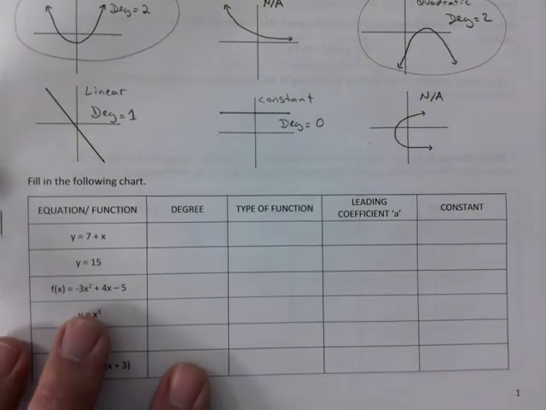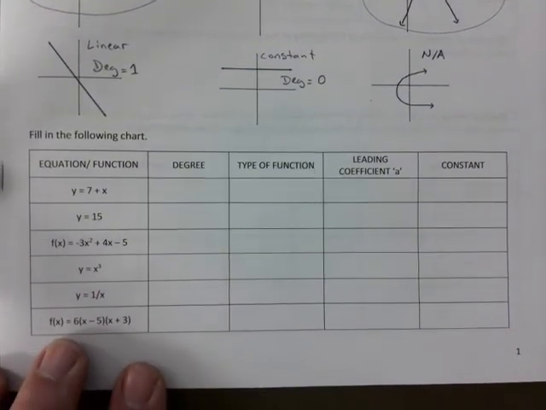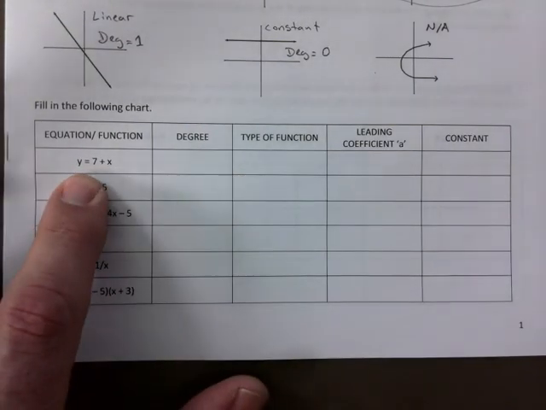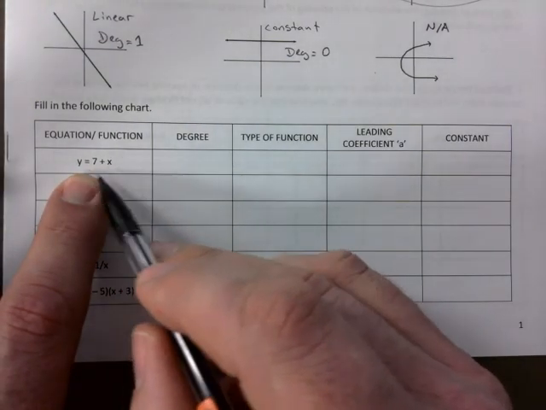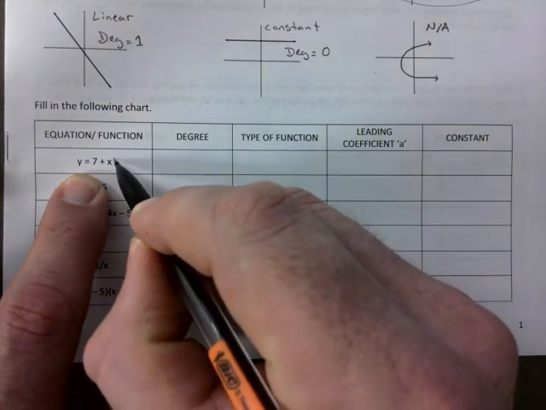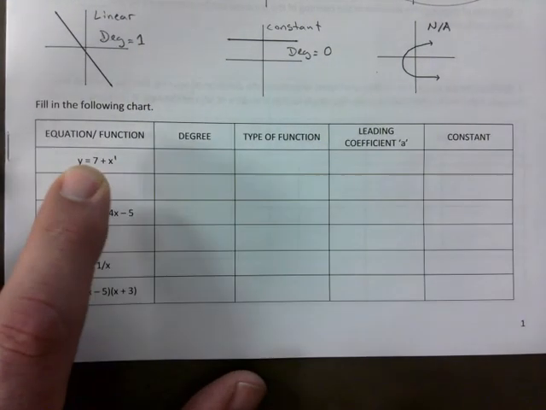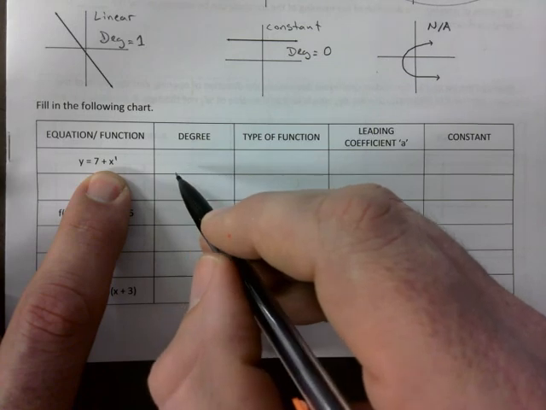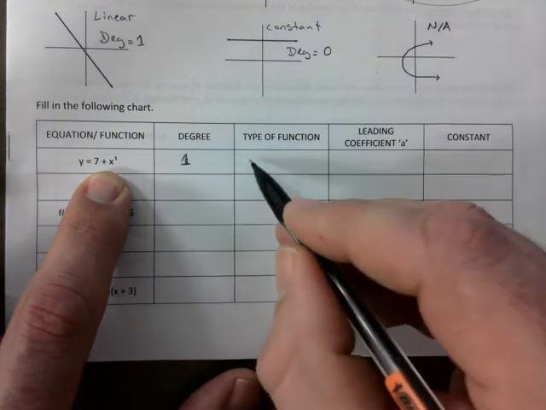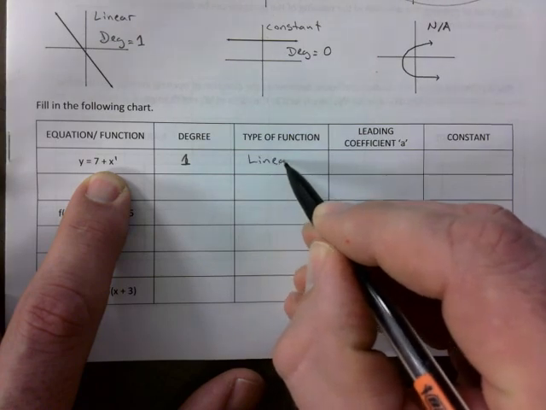So let's fill in this chart. If I gave you this and you were asked to find the degree of this, you would have to see that there's x with a power of 1. That's the highest degree of x. So the degree of this function is 1. It's a linear function.